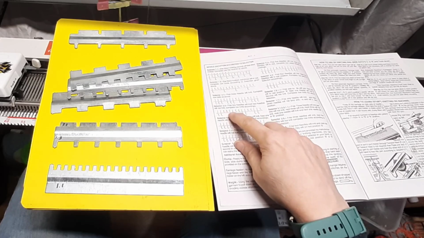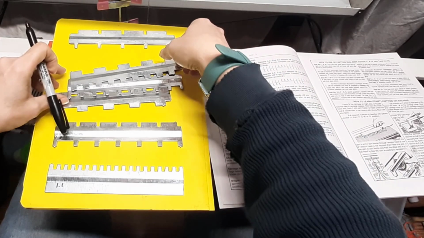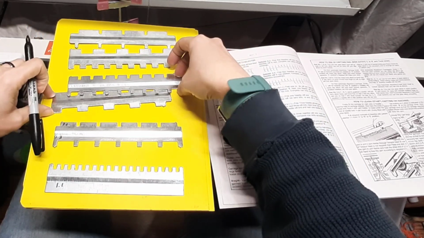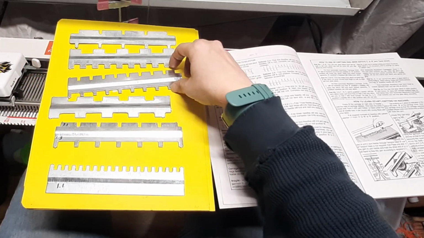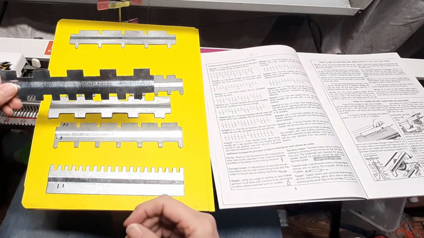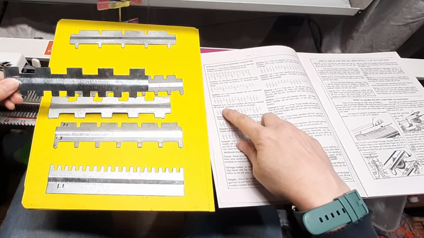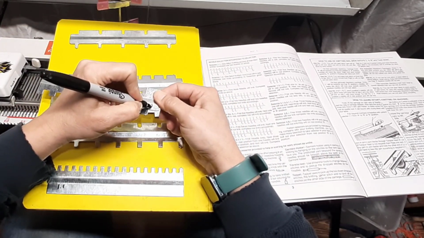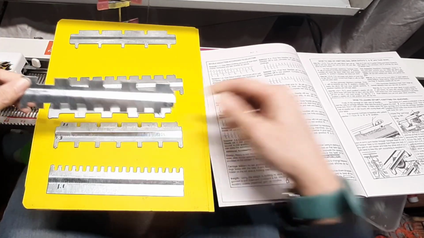Okay. 2, 2 is 2 needles either way. So that would be, which one of these? 2 by 2. Selector 2, 2. I bet you this one's 2, 2. Okay.